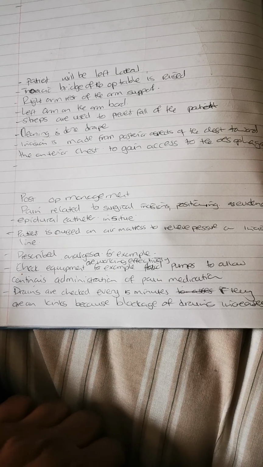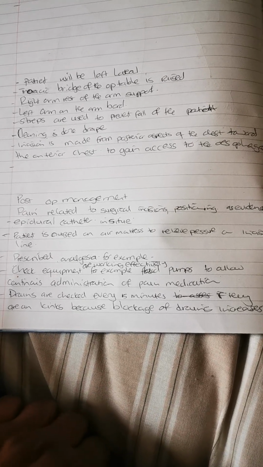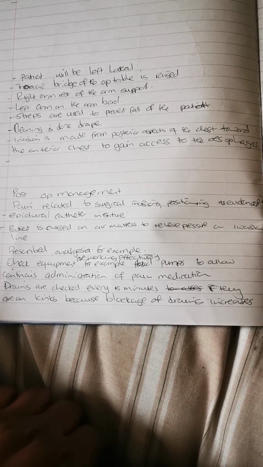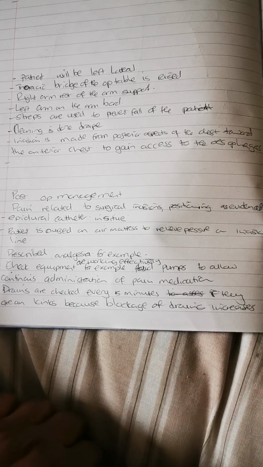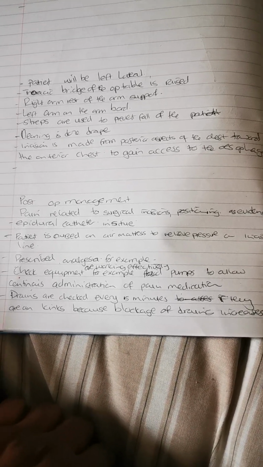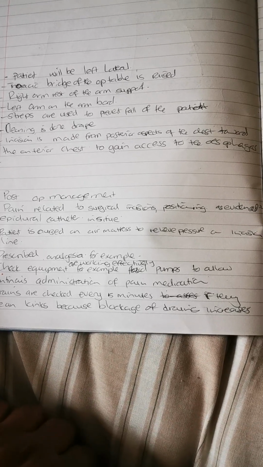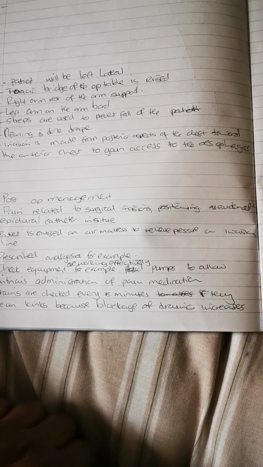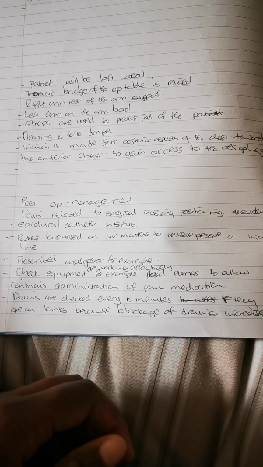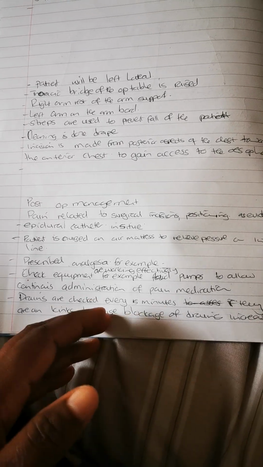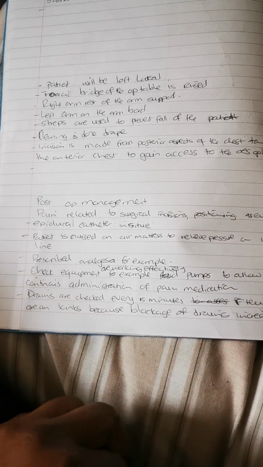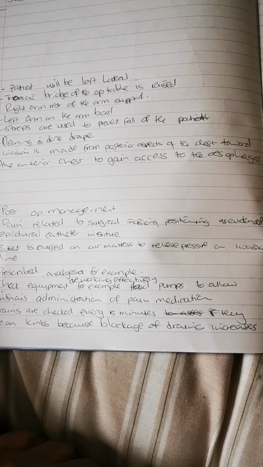And this patient, most of them, they go to intensive care unit, or the patient is nursed on an air mattress to relieve pressure on the incision line, which relieves pain, because if pressure is reduced, it means pain is also reduced.